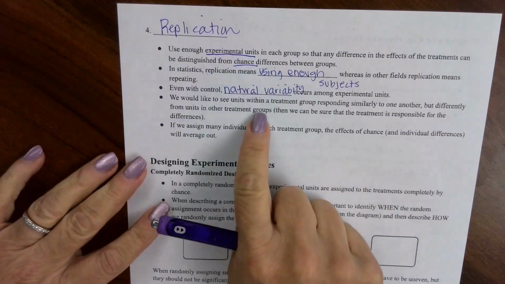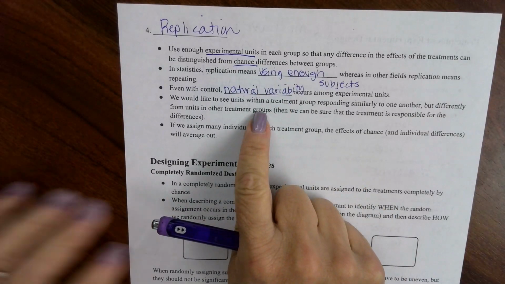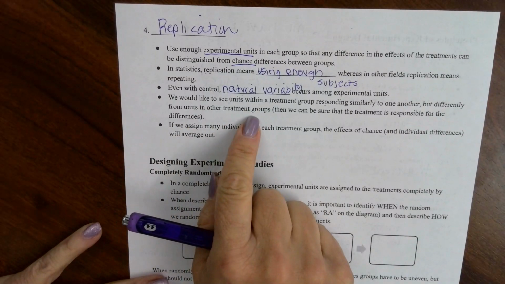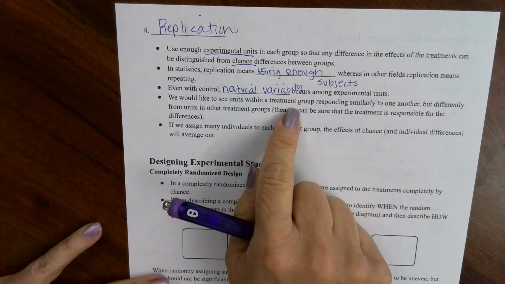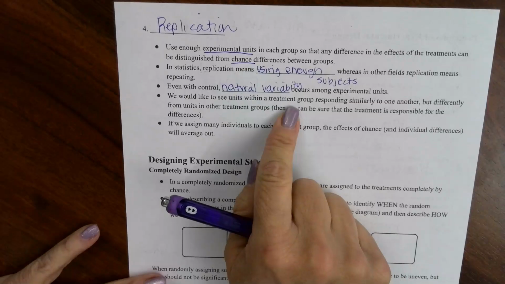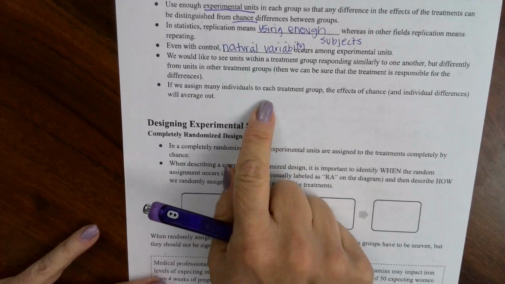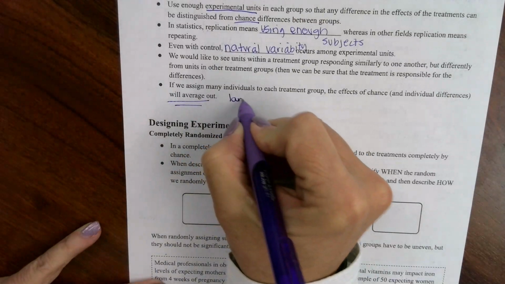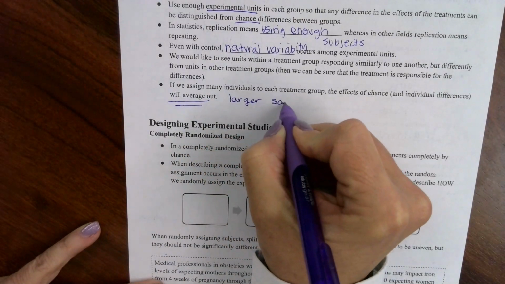We would like to see units within the treatment group respond similarly to one another, but differently from the units in the other groups. That makes sense. If you're giving medication to one group and not the control group, we want to see those 2 groups respond differently. And if we assign many individuals to each treatment group, the effects of chance will average out. And that's why we want to have a larger sample size.